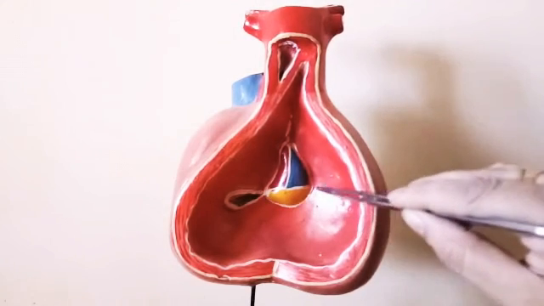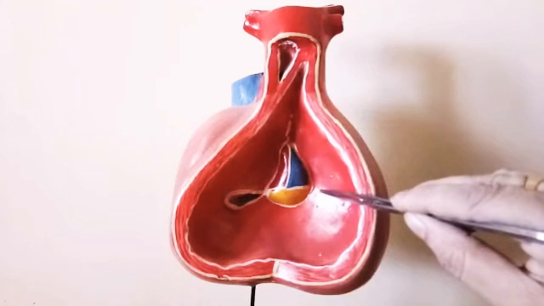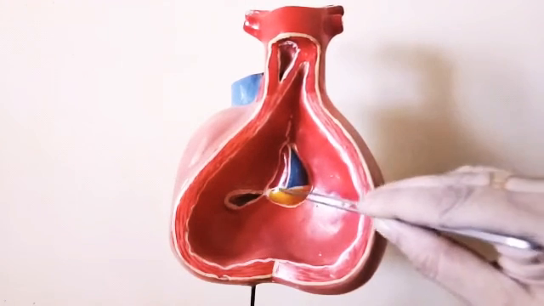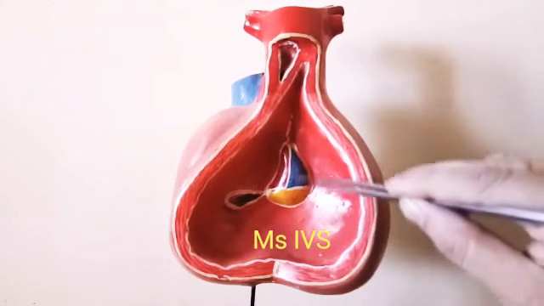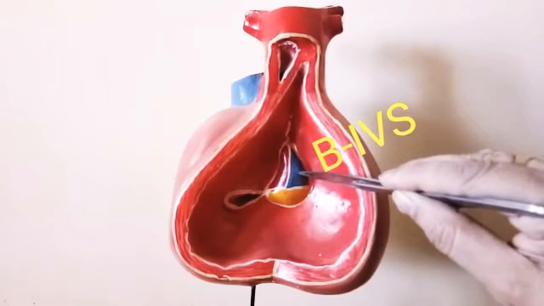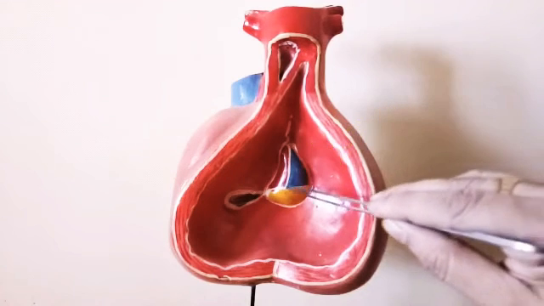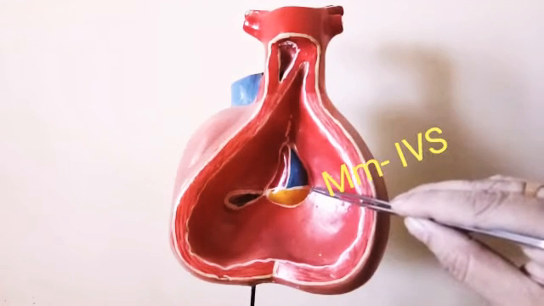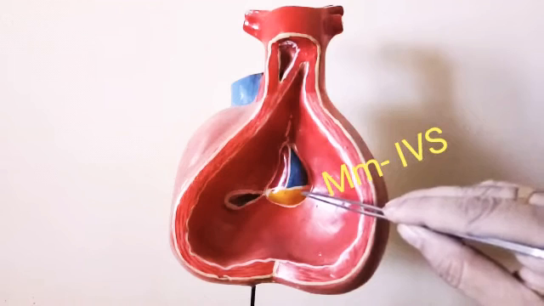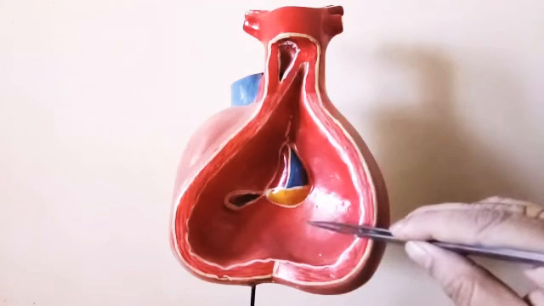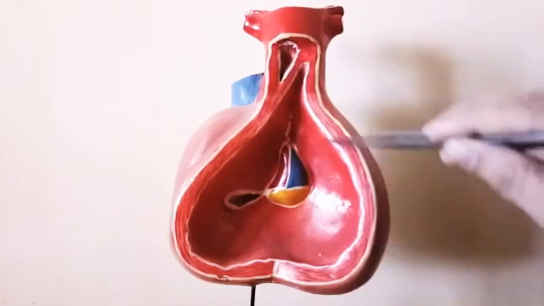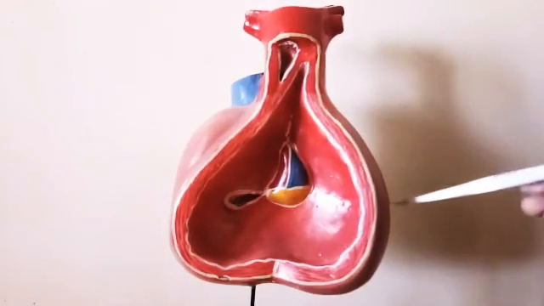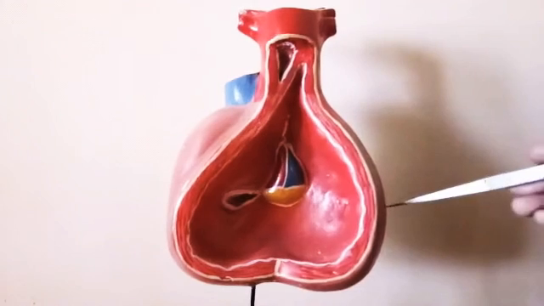So there is no opening. You cannot see the left interventricular opening here. So this is the muscular part of the interventricular septum. This is the bulbar part of the interventricular septum, and this yellow area, the endocardial cushion, will form the membranous part of the interventricular septum. So this is the right ventricle and here will be the left ventricle.